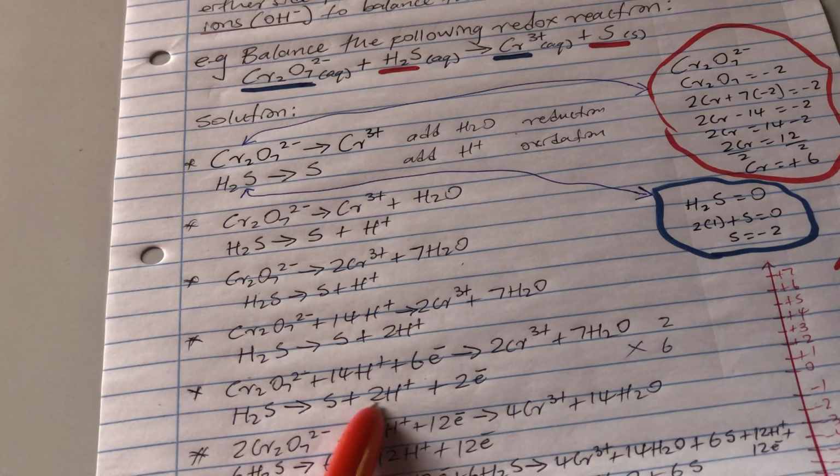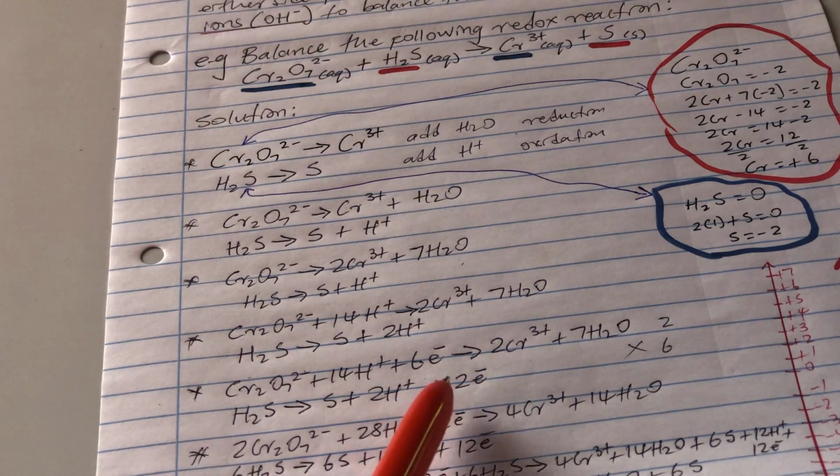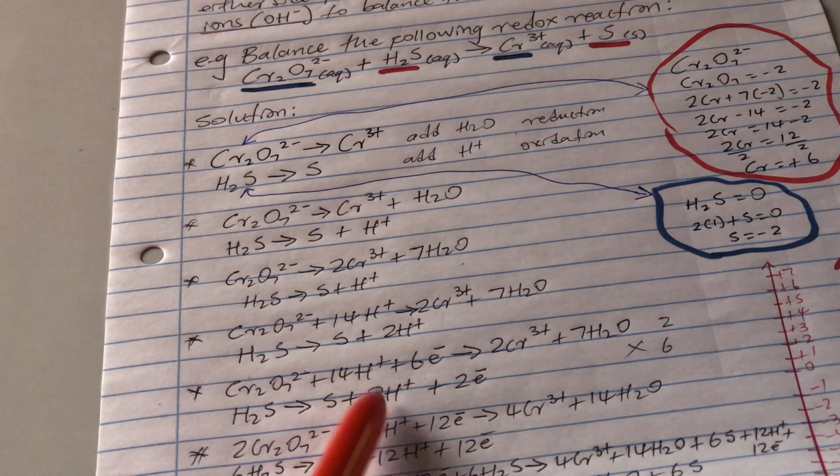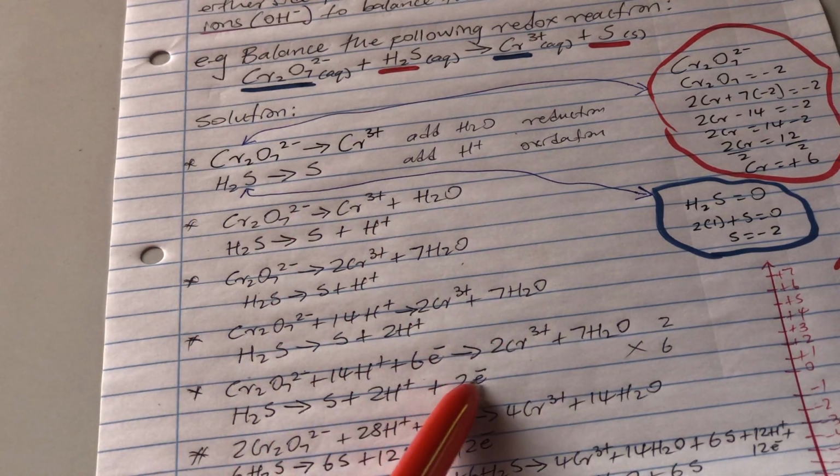To balance this 2 plus, because the addition of electrons must be done on the side of the product, I'm going to add 2e minus here to balance this 2 plus. Now my charges are balanced. If you check here, charges are balanced. Even here, charges are balanced.